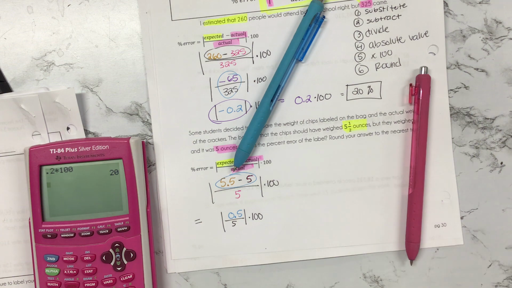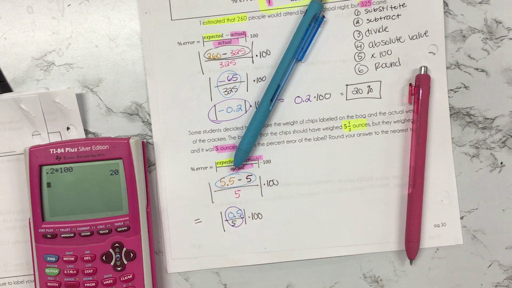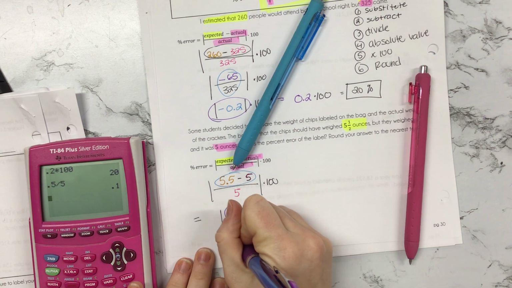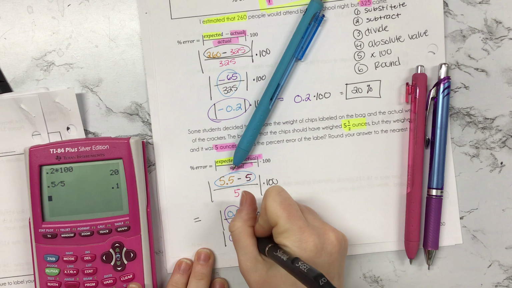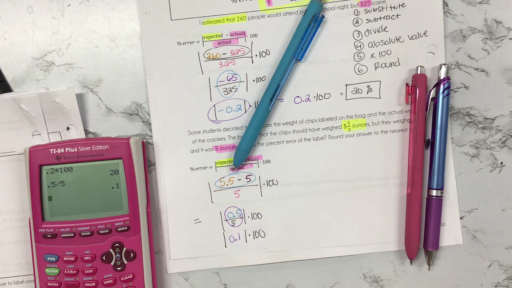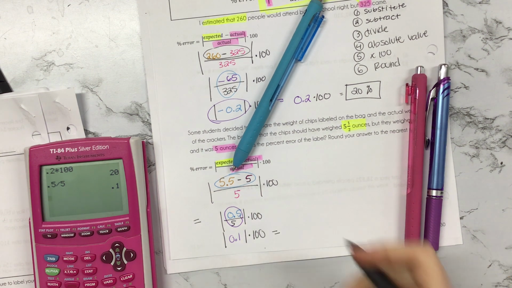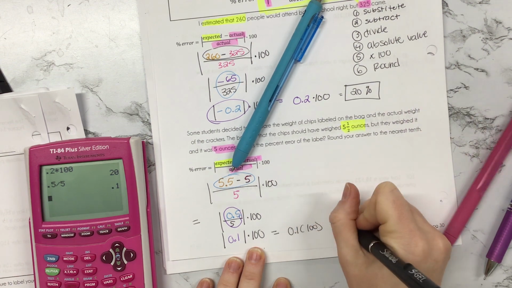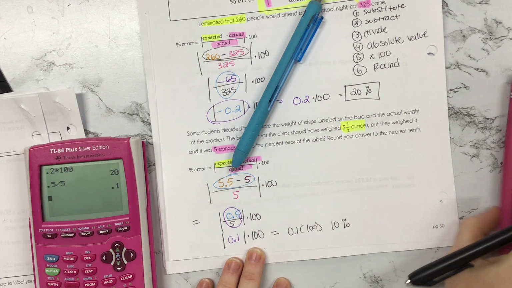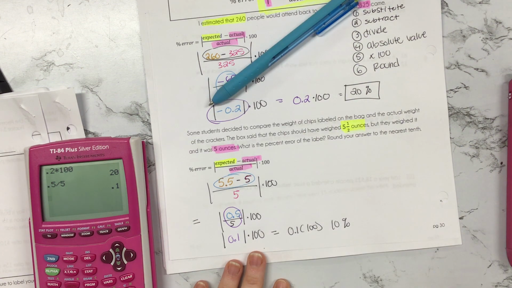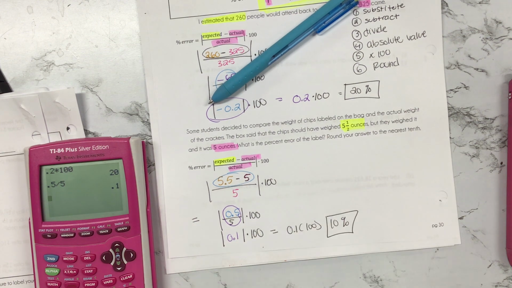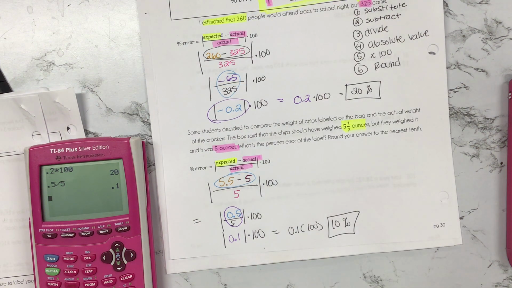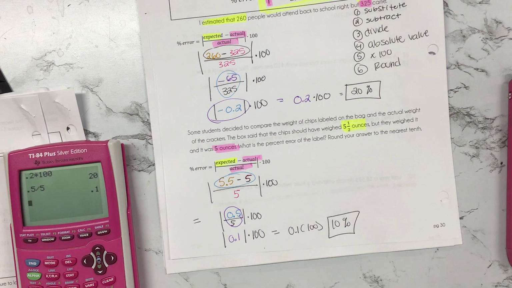Then we're going to do this division. Is 0.1. The absolute value of that times 100. The absolute value of 0.1 is 0.1. Times 100 is 10%. And we don't need to label it. Or we don't need to round it, my bad. So 10% off what was expected versus what actually happened.